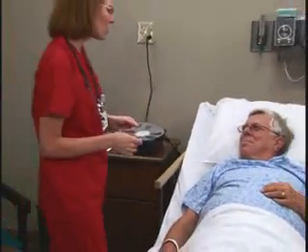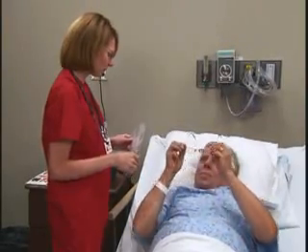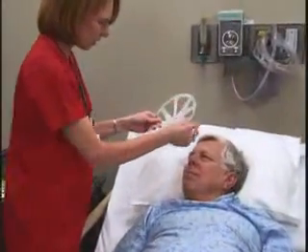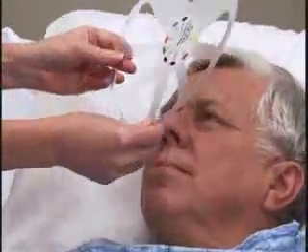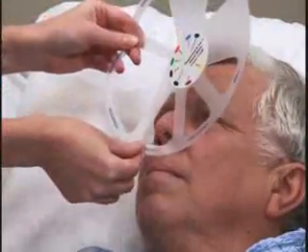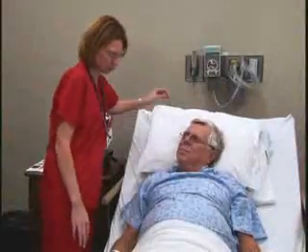Mr. Schroff, I want to measure you for your CPAP. If ordered by the physician, administer continuous positive airway pressure, or CPAP, or bi-level positive airway pressure, or BiPAP. To do this, first determine the correct size mask using a masking chart. How's that? That's better. Good.